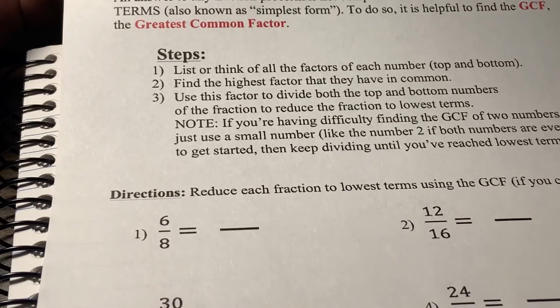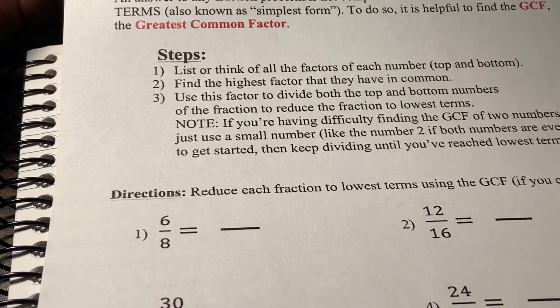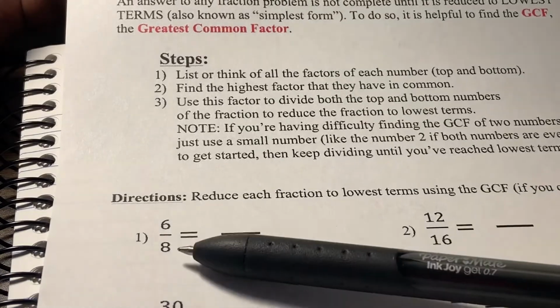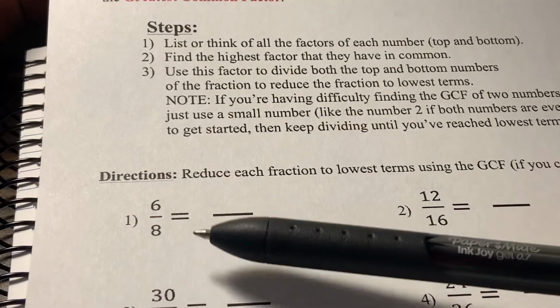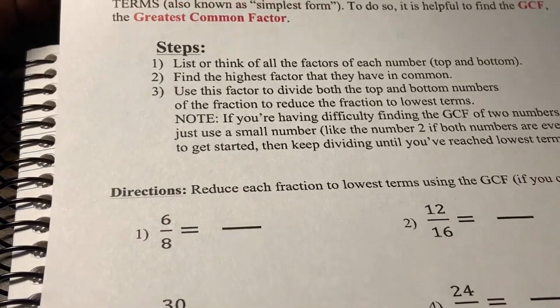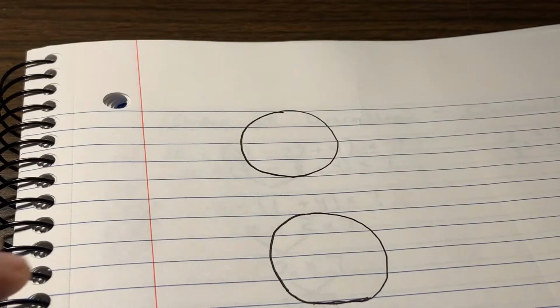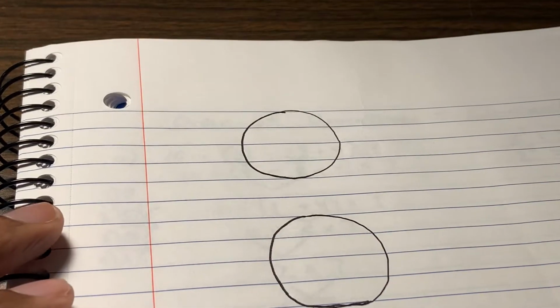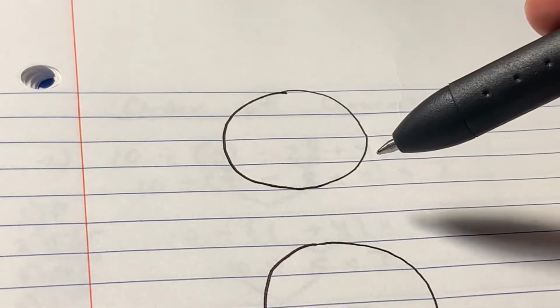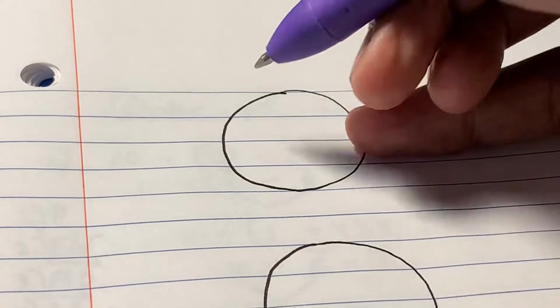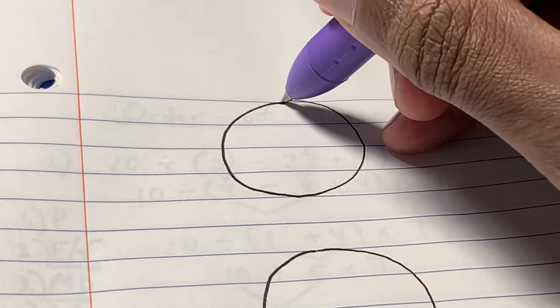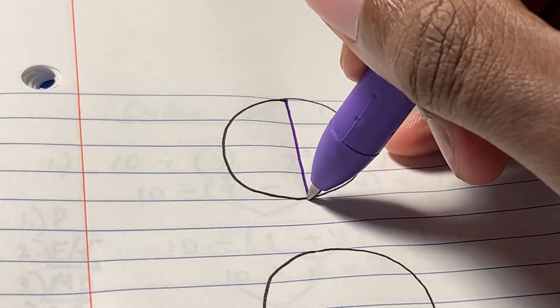Another thing I want to break down is this. Let's look at 6/8 visually, in terms of a pie. I'm going to take this circle, which represents, for example, a pizza pie, and I'm going to split it into 8 equal parts.